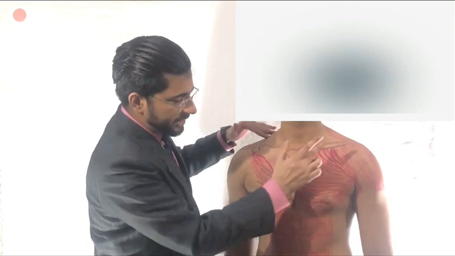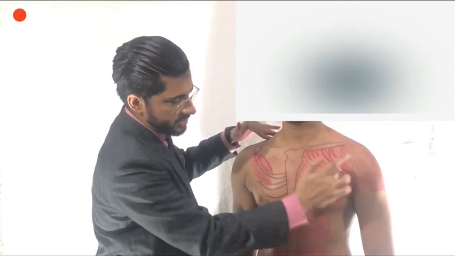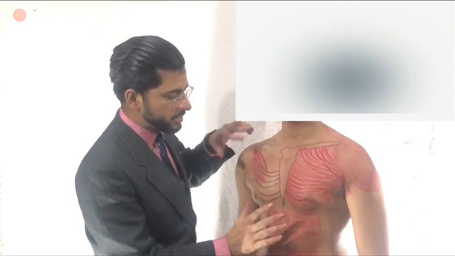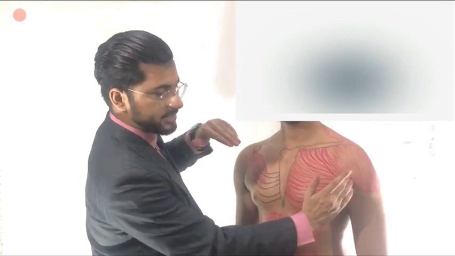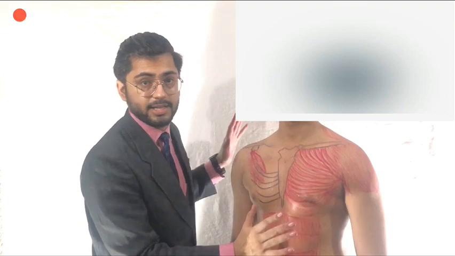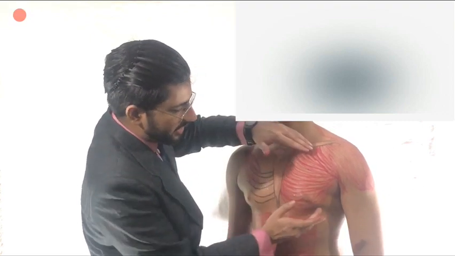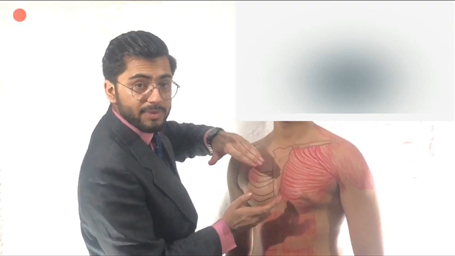Alongside, we have the pectoralis major muscle here. This is the complete pectoralis major muscle from the sternum, and it goes up like this and ends on the humerus. So you can easily demarcate the pectoralis major. To palpate the pectoralis major, you have three actions: either you flex the humerus, or internally rotate the humerus, or adduct the humerus.